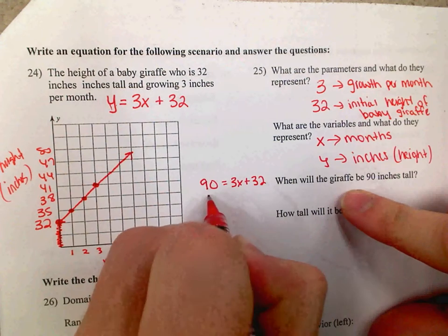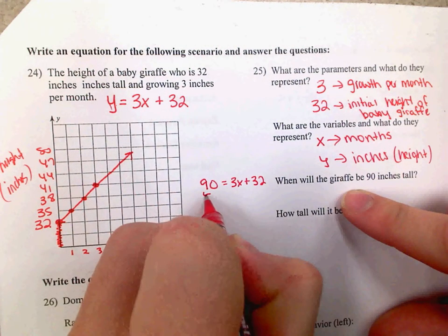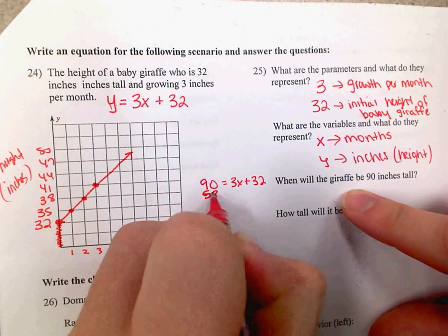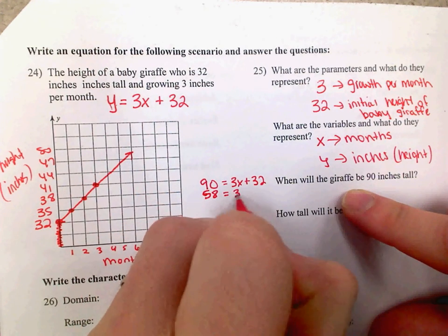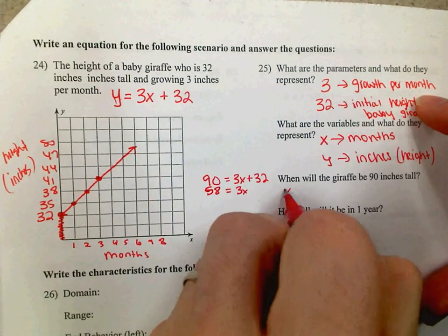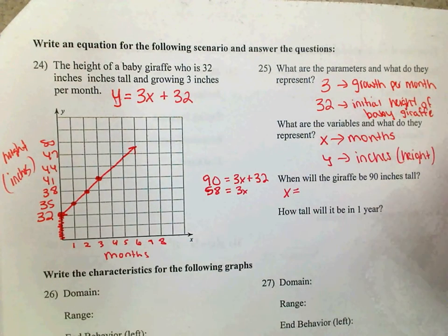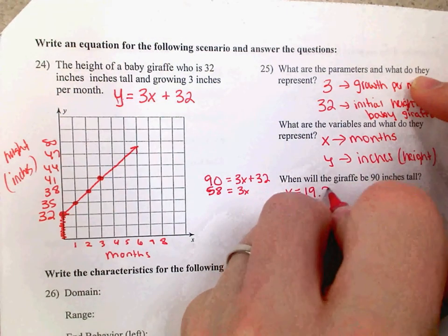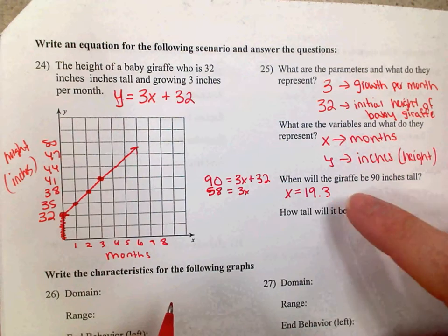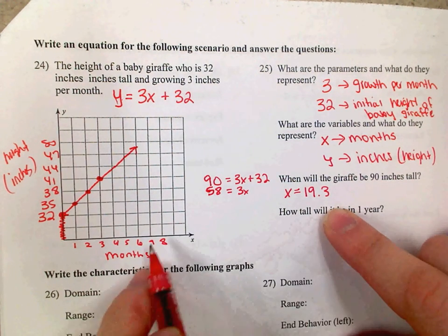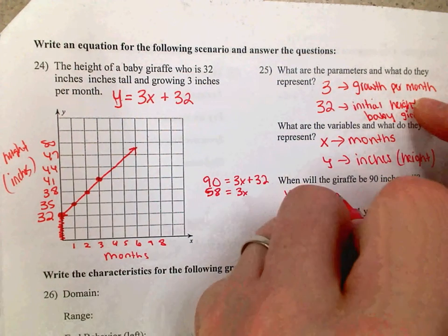Subtract 32 and you get 58, and divide by 3. If you divide by 3, you should get 19.3. Somebody got that, is that right? Okay. And now, again, when will the giraffe be 90 inches tall? That would be 19.3, whatever my unit is, and x is months, so 19.3 months.